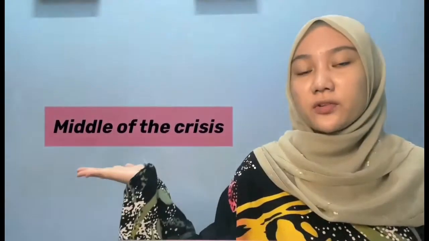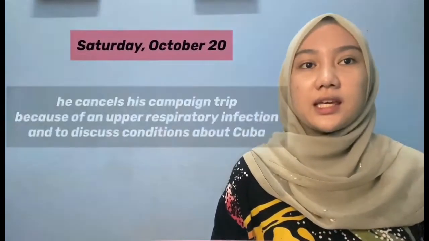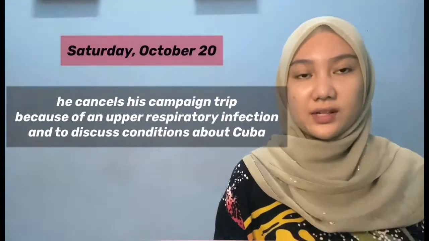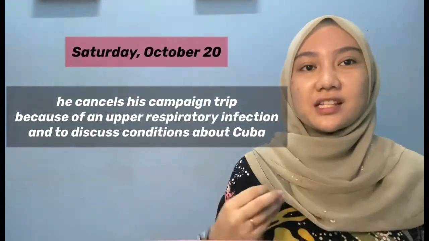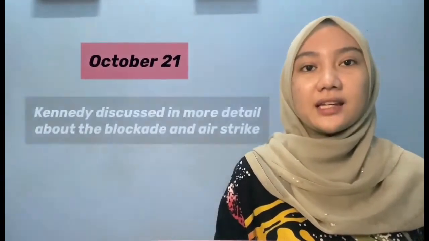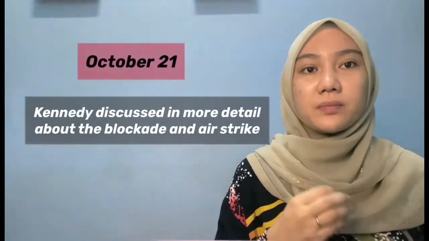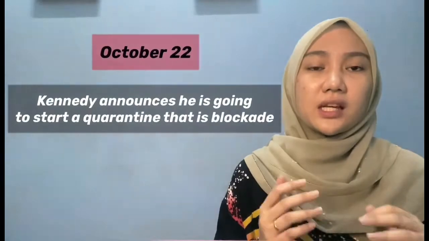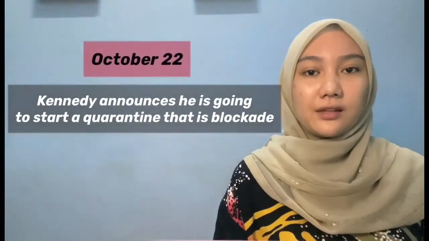In the middle of the crisis, on Saturday, October 20, he cancelled his campaign trip because of an upper respiratory infection and to discuss conditions about Cuba. On October 21, Kennedy discussed in more detail the blockade and airstrike. After that, on October 22, Kennedy announced he was going to start a quarantine, that is, a blockade.